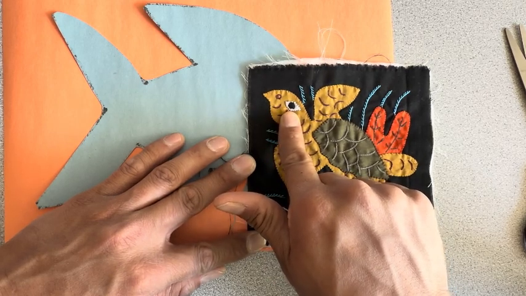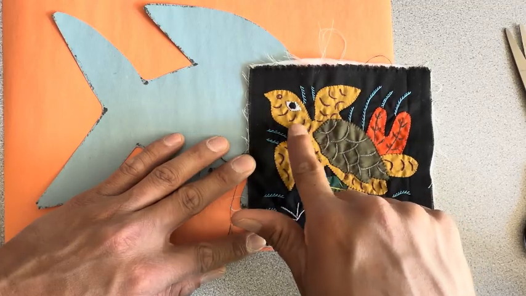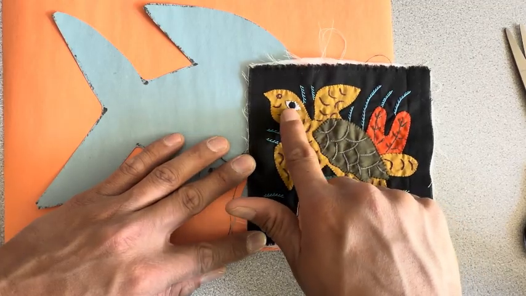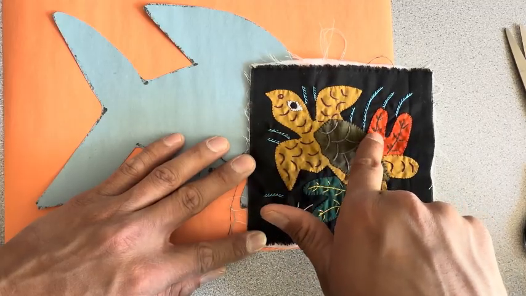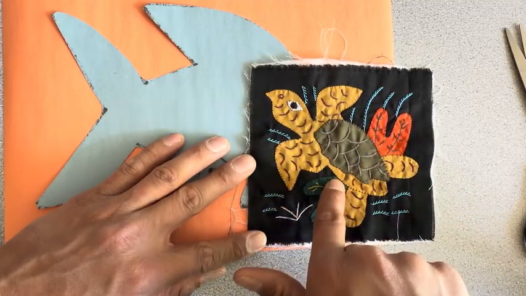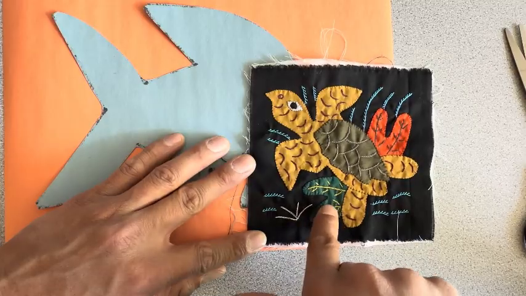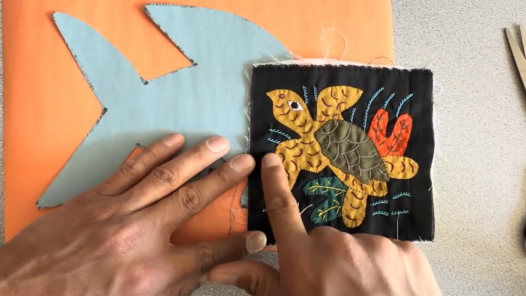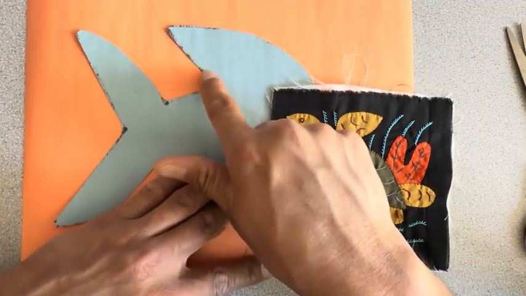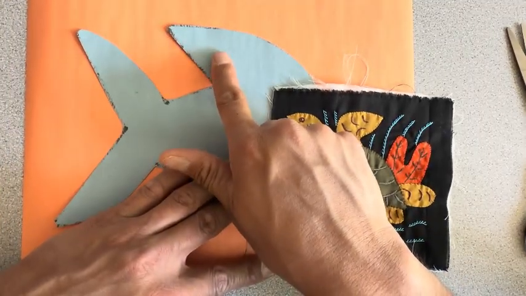On top of the turtle, we have the shell, the eye. On top of the eye, this little black thing. On top of the construction paper, this orange thing. On top of the construction paper, the plants. On top of the construction paper, the waves, the water. We're doing the same thing, people, here, okay?